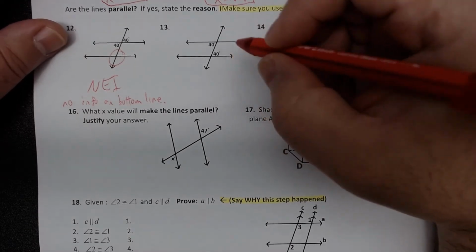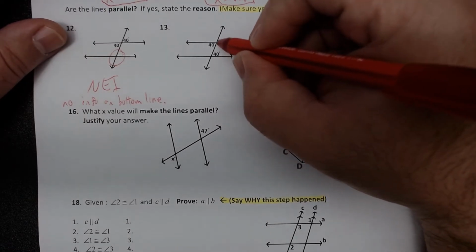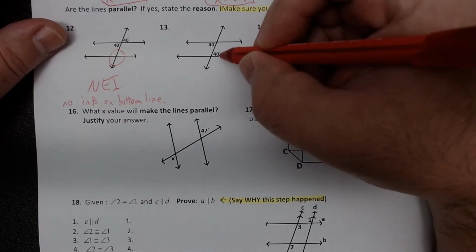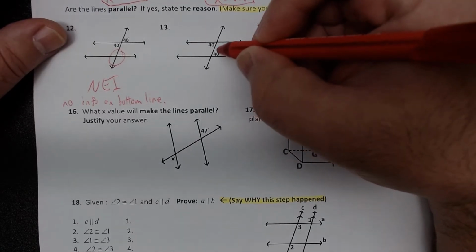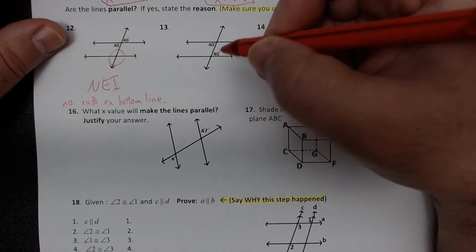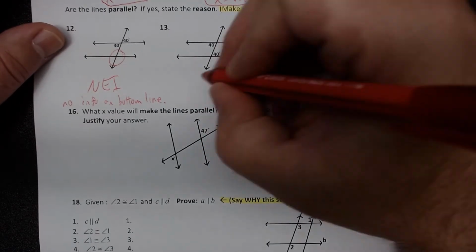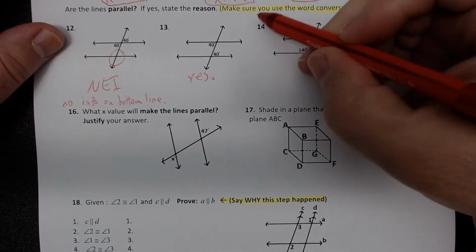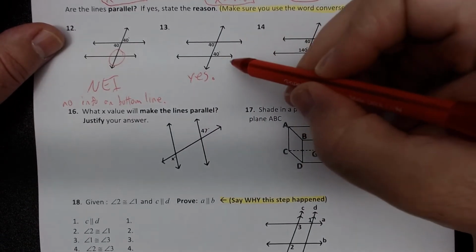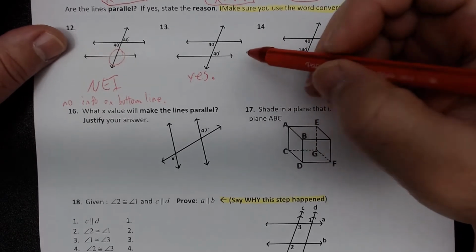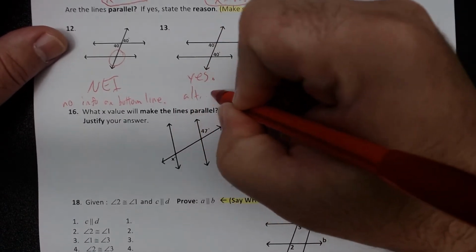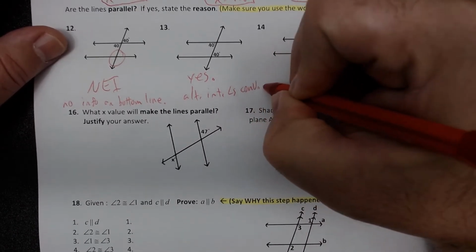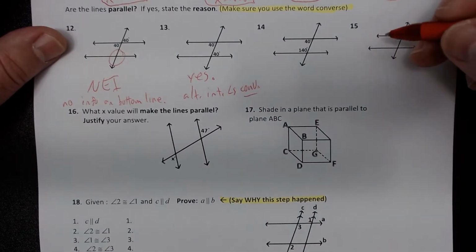On the second one, now we have something about the top line and the bottom line. So now we can look at it and go, they're alternate interior. They're both acute. They look the same. They are the same. So that one, are they parallel? Yes. And then why, remember the word converse, because we did not know they were parallel to start with. So this would be alternate interior angles converse. Don't forget that word converse.